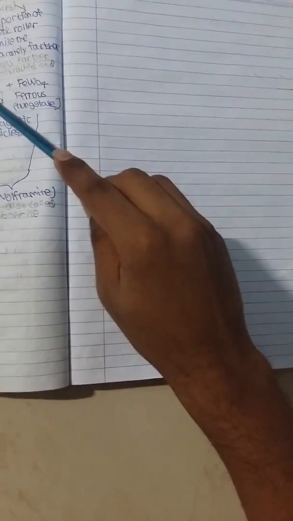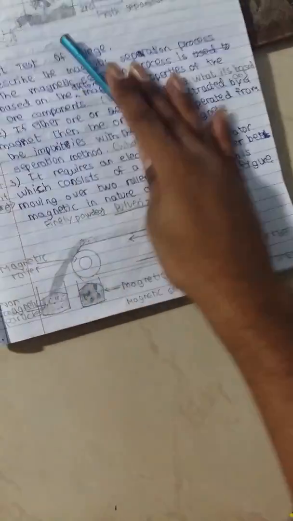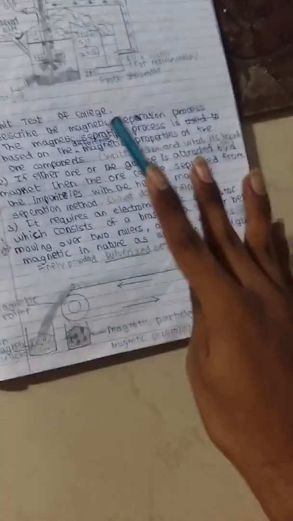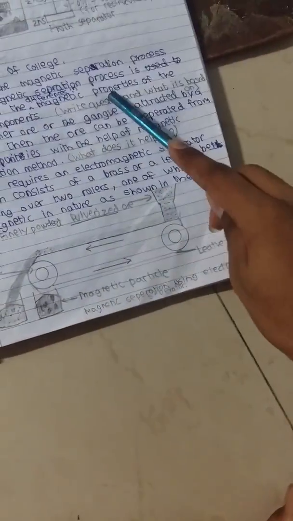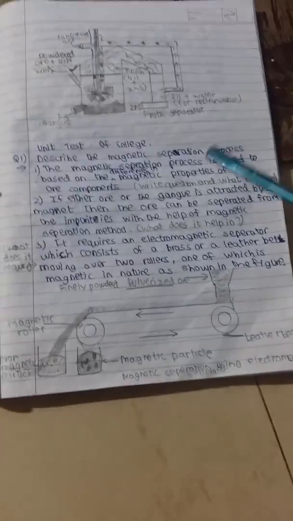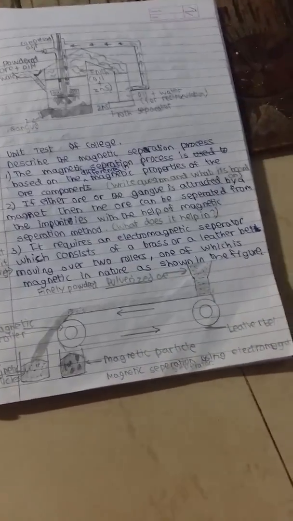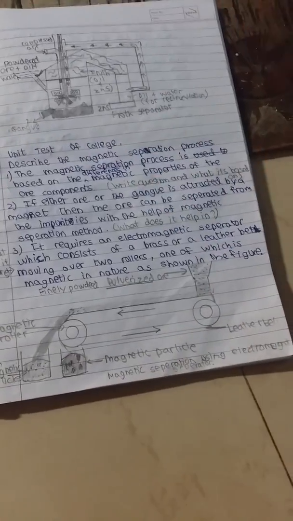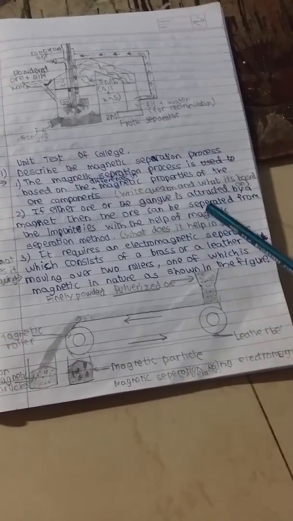What are the ores here? We have taken examples, so this is stannic oxide. But that is coming to the answer, leave that. So you understood, this is based on the differences in magnetic properties of the ore components. I'm sorry, the video is a bit shaky, I'm really sorry for that.